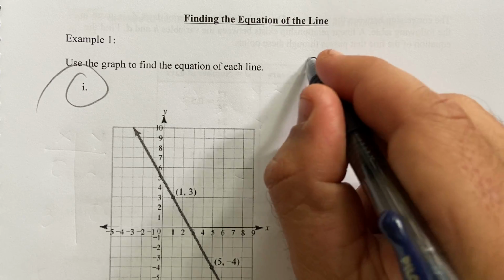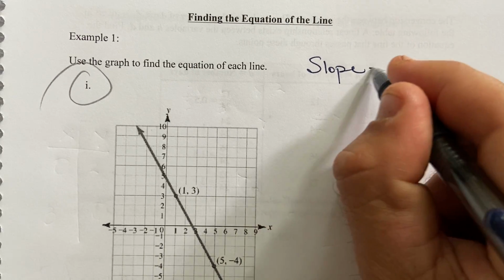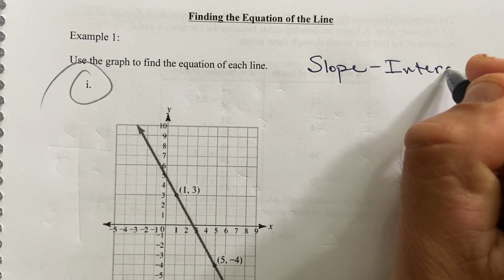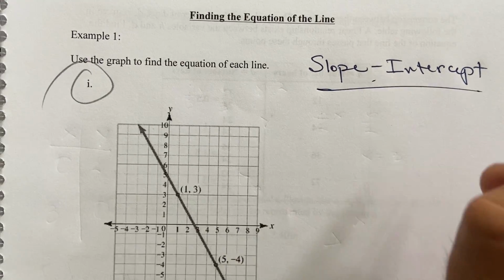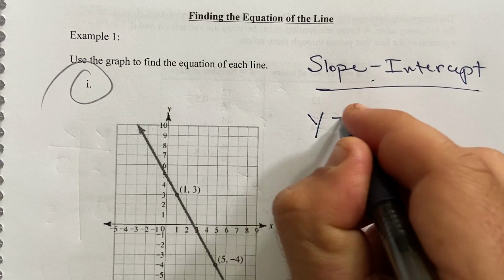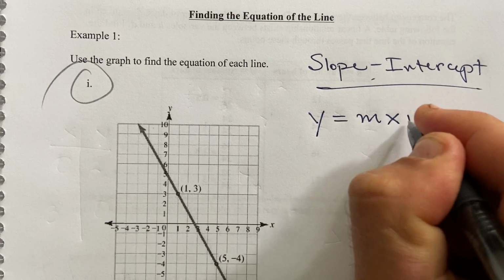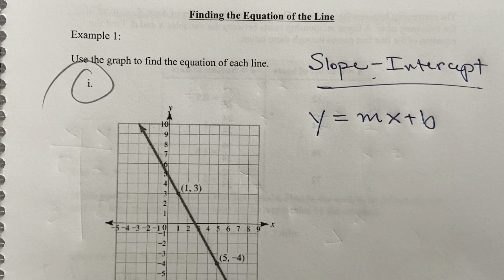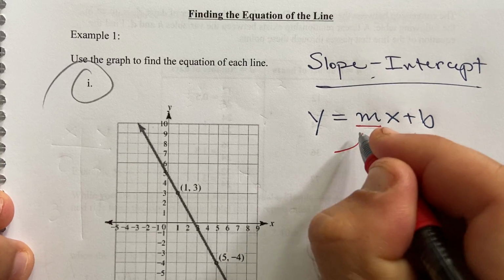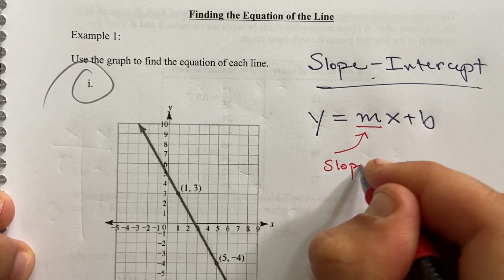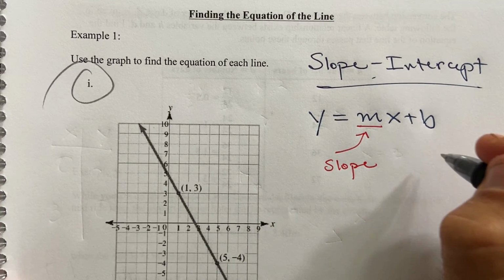There is the slope-intercept form, and that looks like y equals mx plus b, where you have a slope of m and a y-intercept of b.